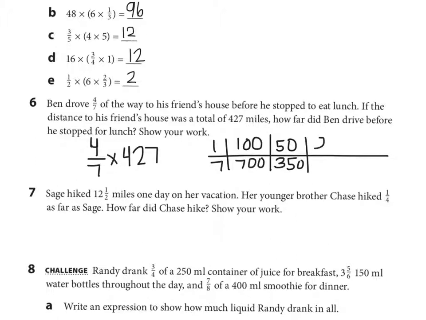And let's then go with 20 groups of 7, which would be 140. 5 groups of 7 is half of 10. I never did 10. Let's go with 10 first. 10 times 7 is 70. Half of that is 35. I'm trying to get to 427. So I know that 50 groups plus 10 groups would be 60 groups, and 60 groups would be 350 plus 70. That's going to be 420.